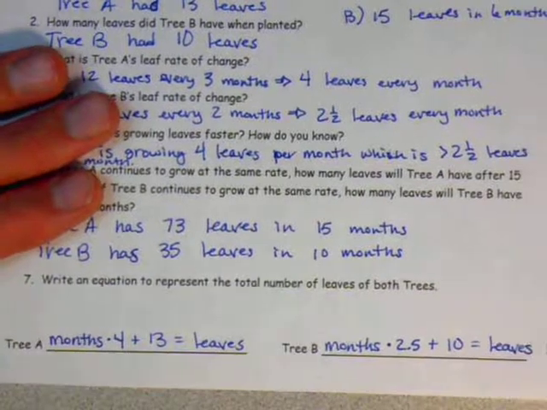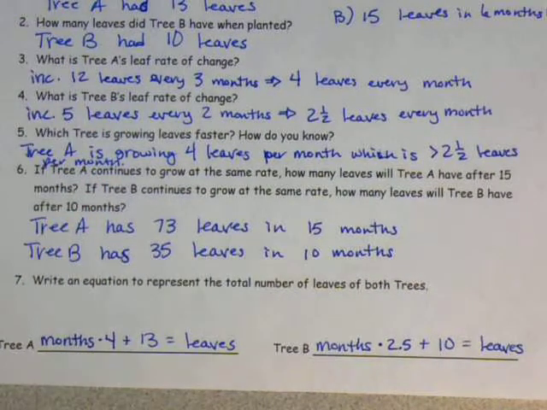So the equations seem to work to produce the right number of leaves. Good luck!